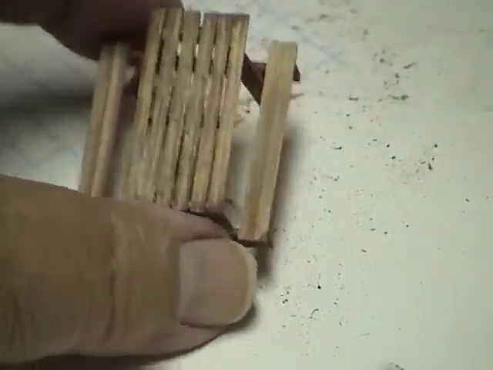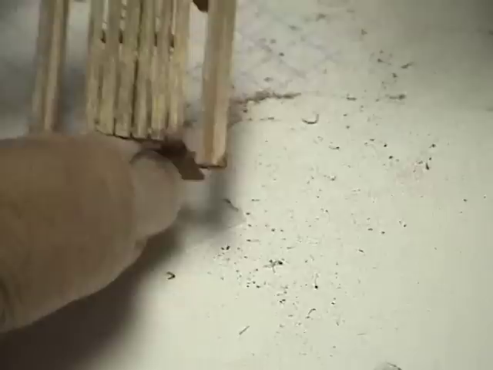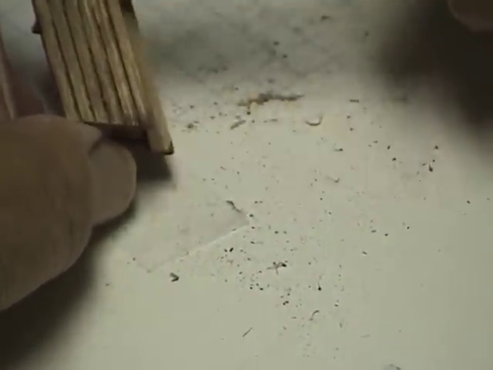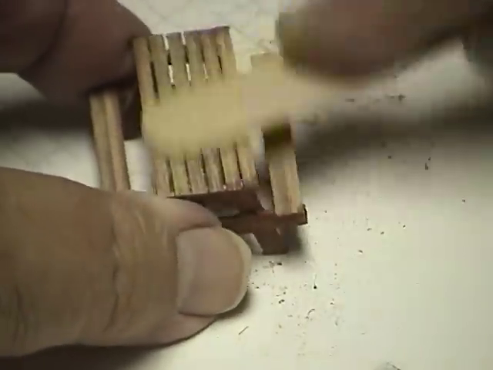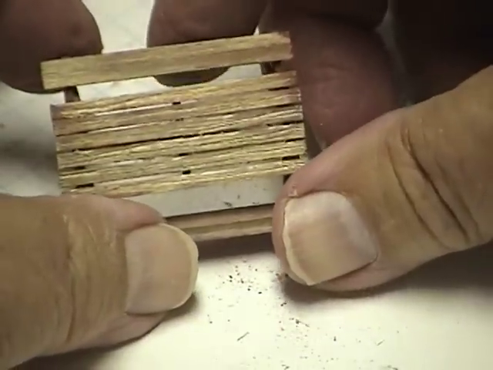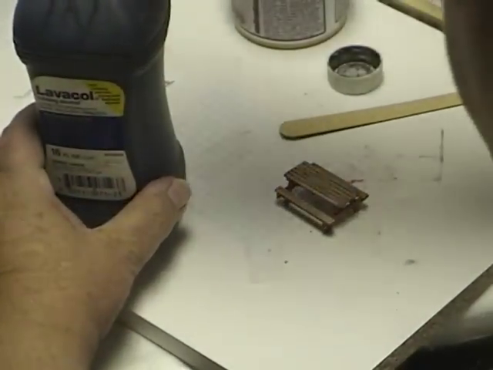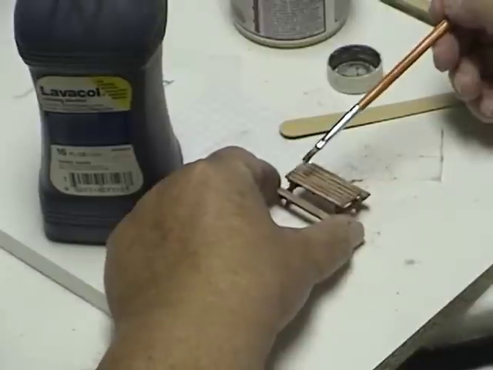Just like that. Now run my finger across it. Now you can use an emery board again to smooth this down a little bit. We're just trying for lots of variety in the texture of the wood here. That's what we're really shooting for, is variety. Okay, so there's our little table. Pretty nice. Gotten rid of most of the fuzz on it. We're set for the next part.